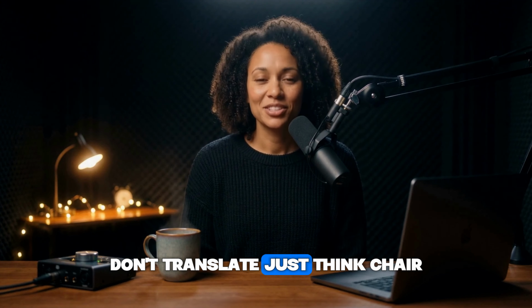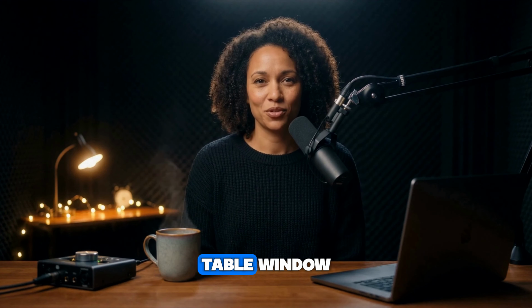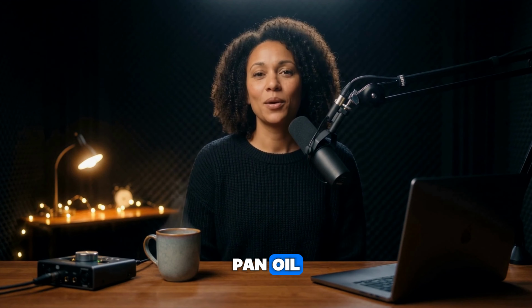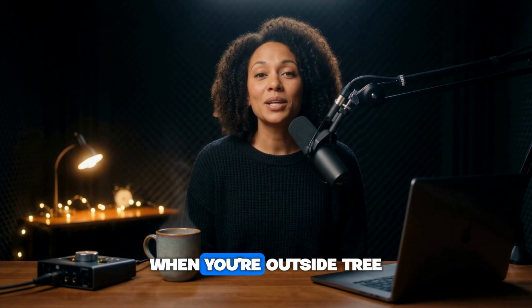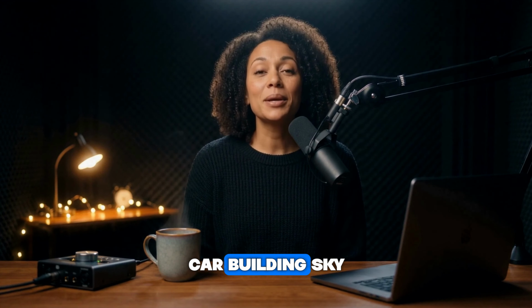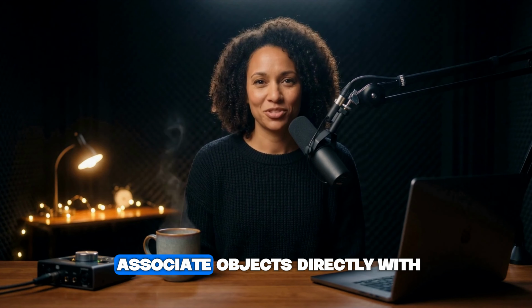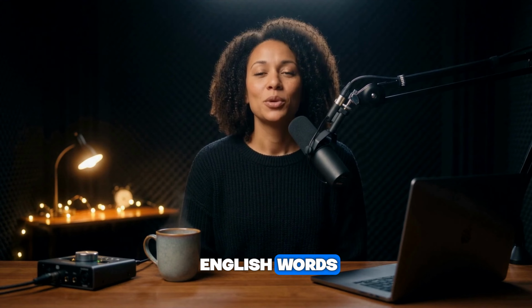Don't translate. Just think chair, table, window. Do this all day. When you're cooking, pan, oil, onion, knife. When you're outside, tree, car, building, sky. This simple exercise rewires your brain to associate objects directly with English words.